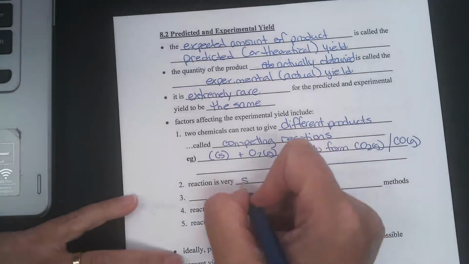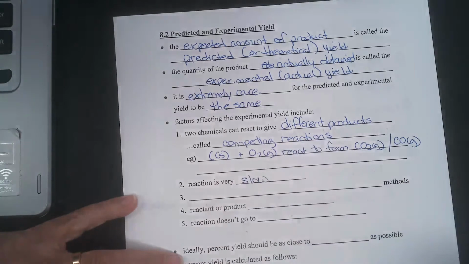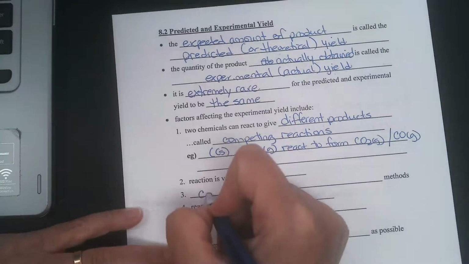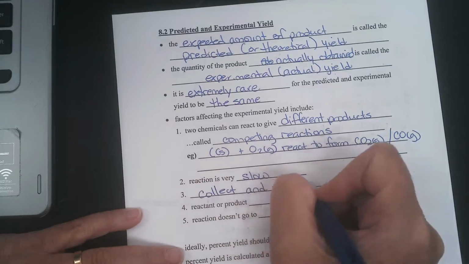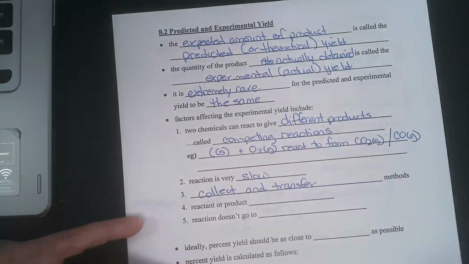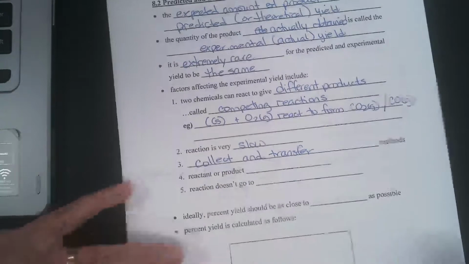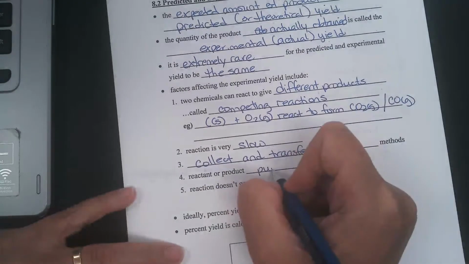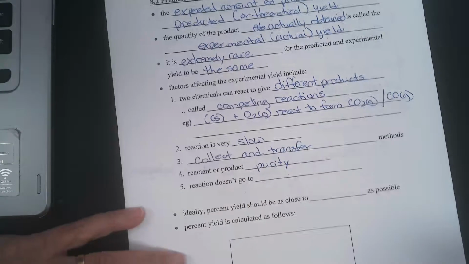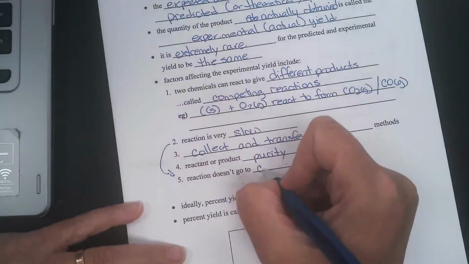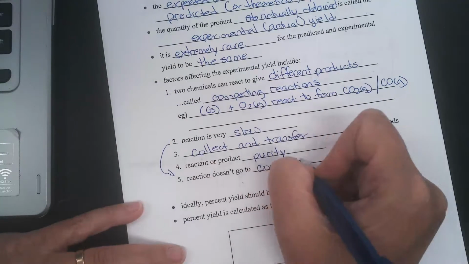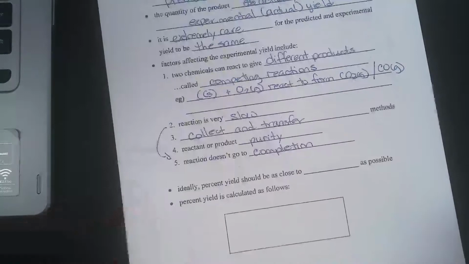Your reaction could be very slow, and so then you don't have 100% confidence that your reaction went to what we call completion. How you collect your sample and how you transfer your samples are never the same. The purity of your reactants and your products, and then when your reaction is very slow, did your reaction actually go to completion? Okay.